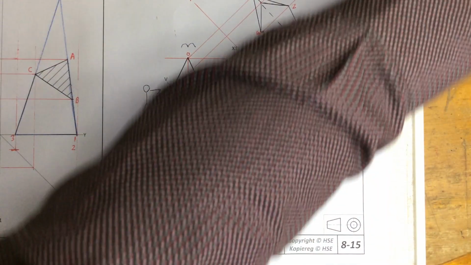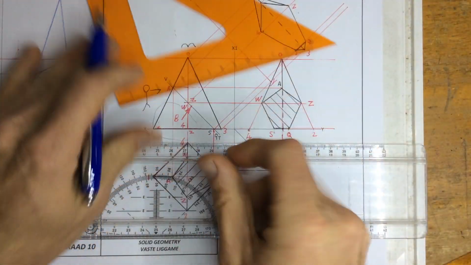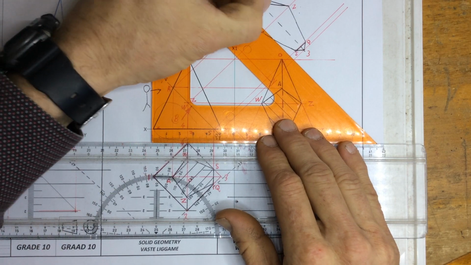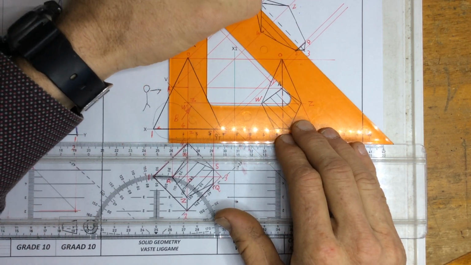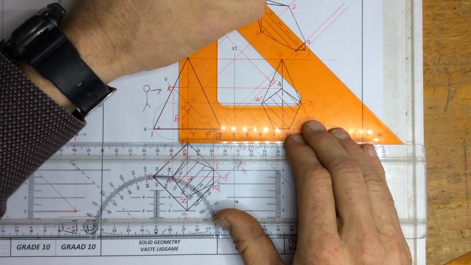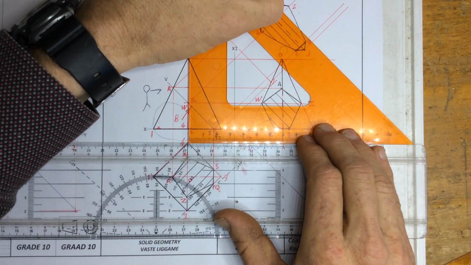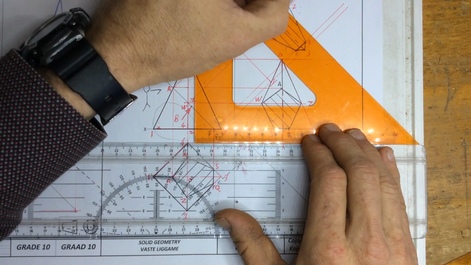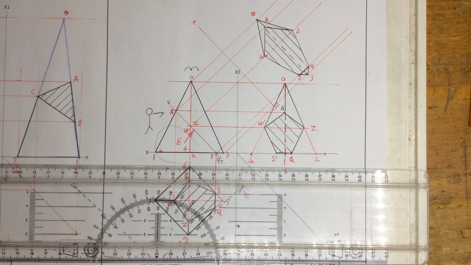Once I've done that, I can then do my hatching on that. I'm just going to do it in this direction. There we go. Just do hatching with a 0.3 pencil, and you should be able to see your cutting plane nice and easily. There we go. There is my cutting plane with all of the points on it.